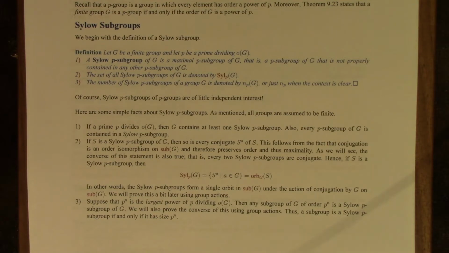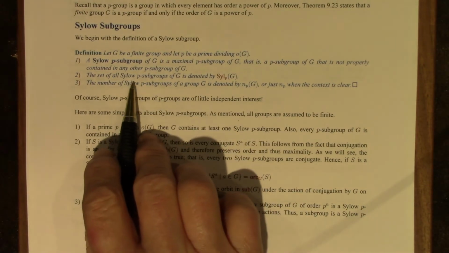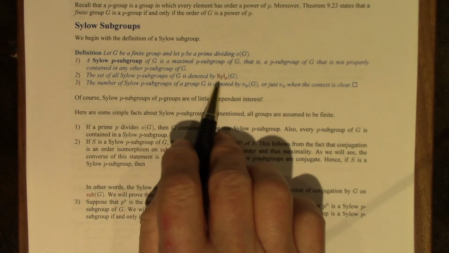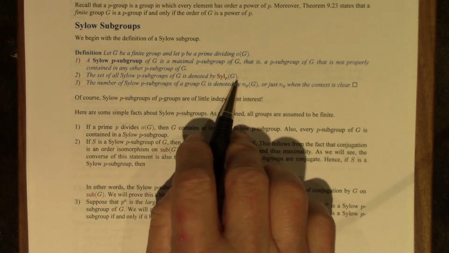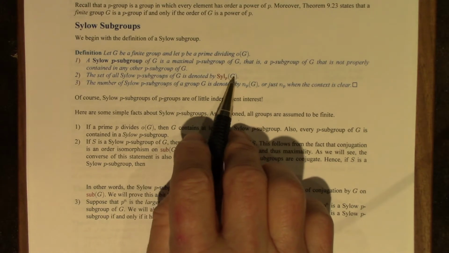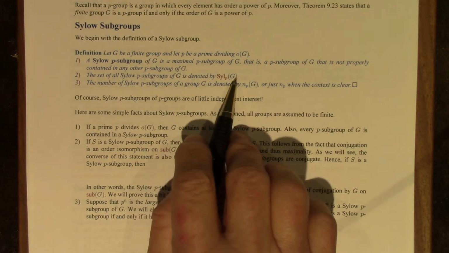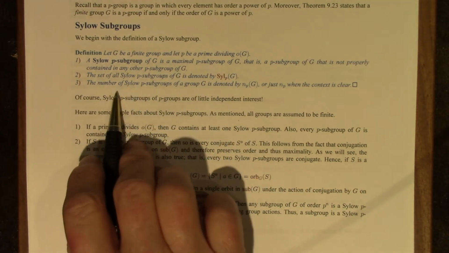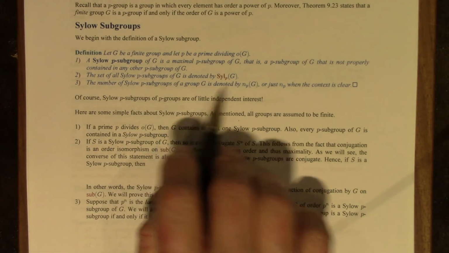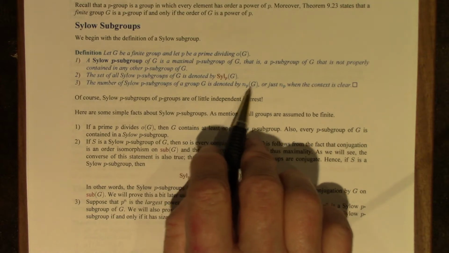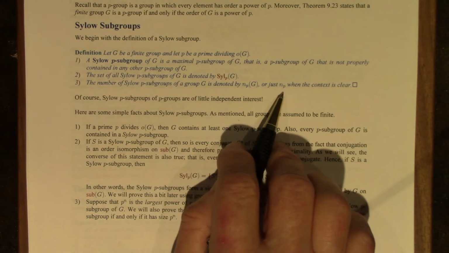So, in other words, it's a p-subgroup of G that's not properly contained in any other p-subgroup of G. I will denote the set of all Sylow p-subgroups of G this way. I don't think that's standard. I don't know that there is a standard notation for this set. The number of Sylow p-subgroups of a group will be denoted by n sub p of G, or just n sub p.